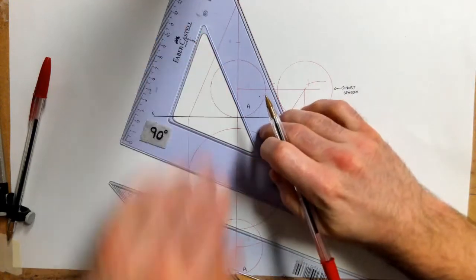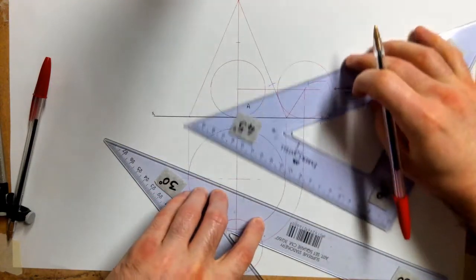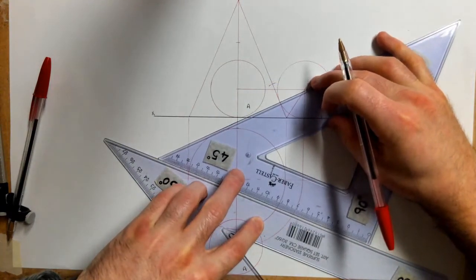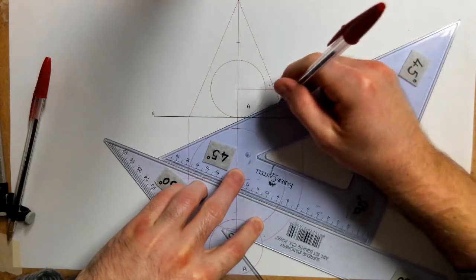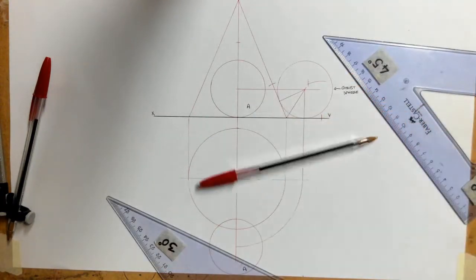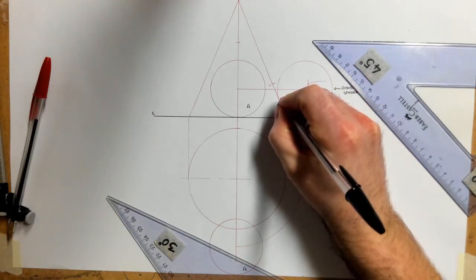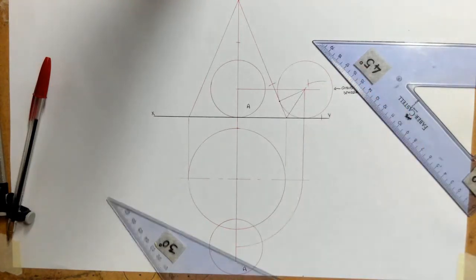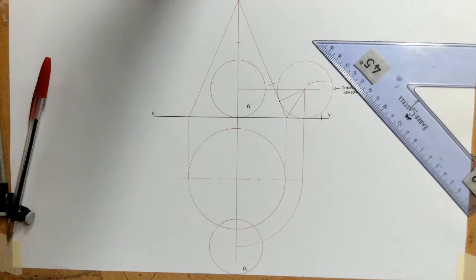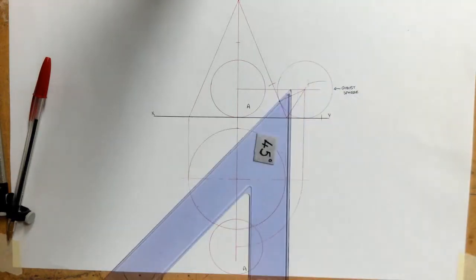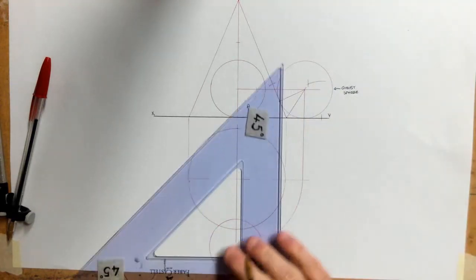So perpendicular to the extreme generator, from the center of sphere A, we can see the point of contact is right there. Okay, it's in this position, so it's at that height right there. And what I'm going to do then is simply project it down to my plan view.